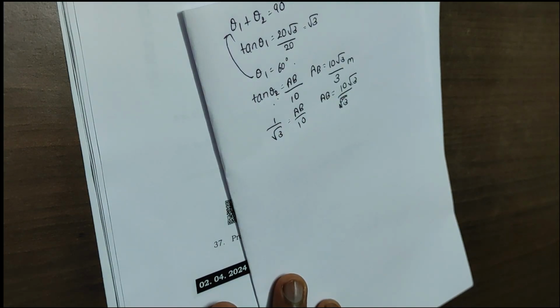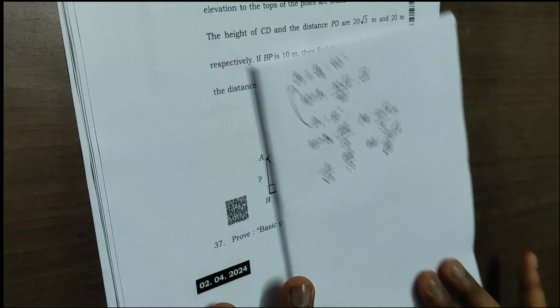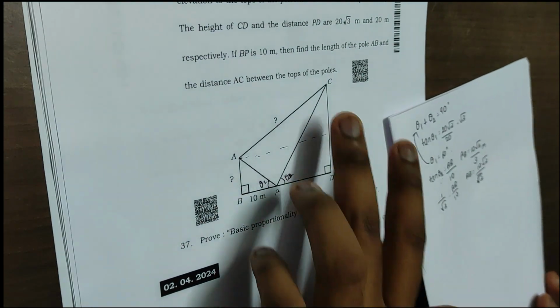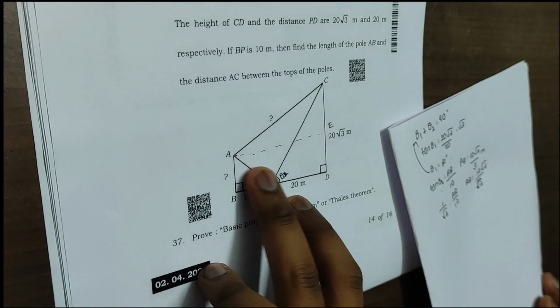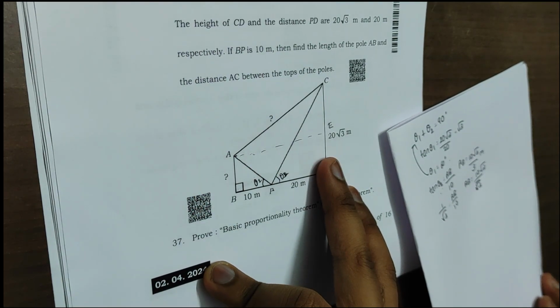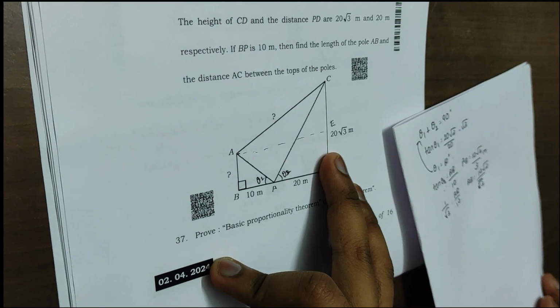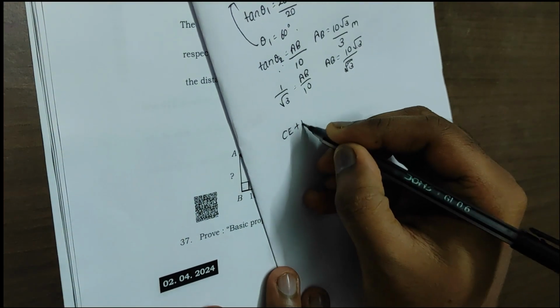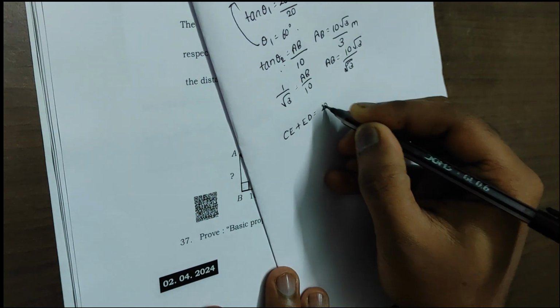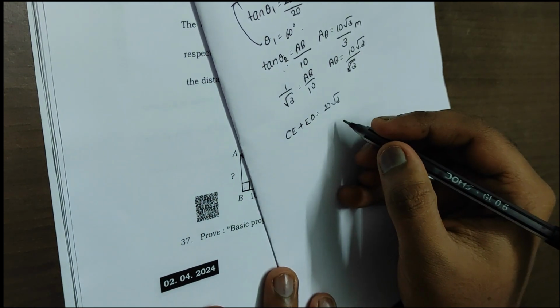Now let us focus on the next steps. One more thing we know, that is CE plus ED is equal to 20 root 3. This is the construction drawn. This is the midpoint, which we have considered as E. Now we know CE plus ED is equal to 20 root 3. We know the value of ED.